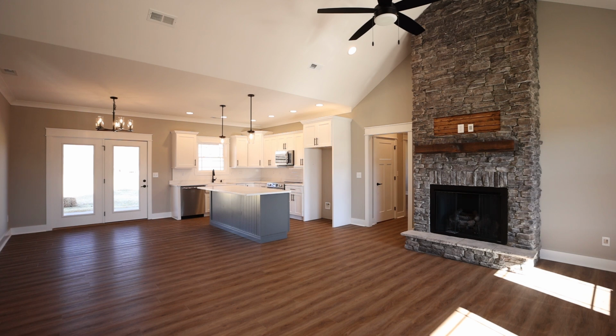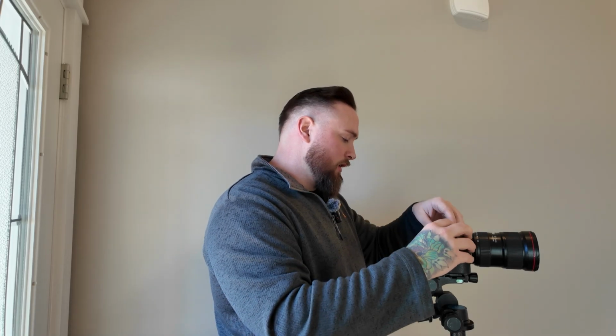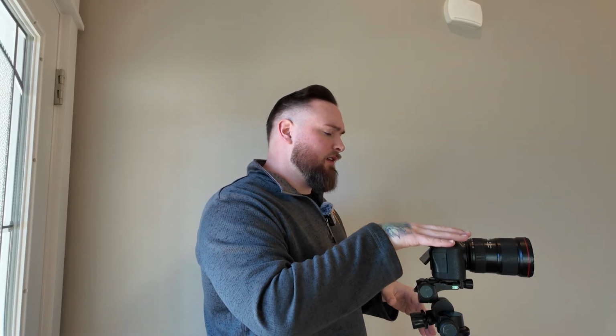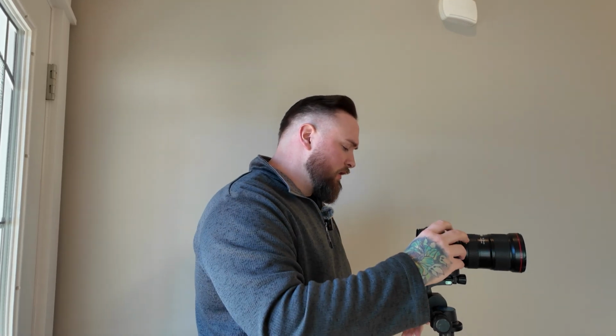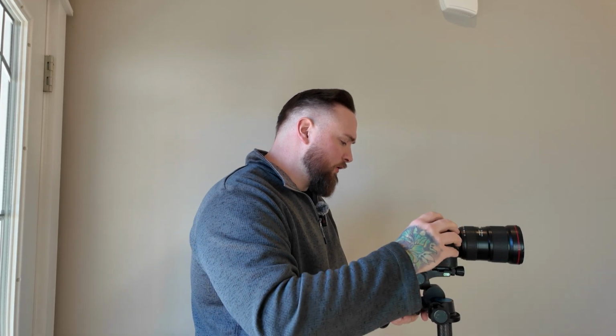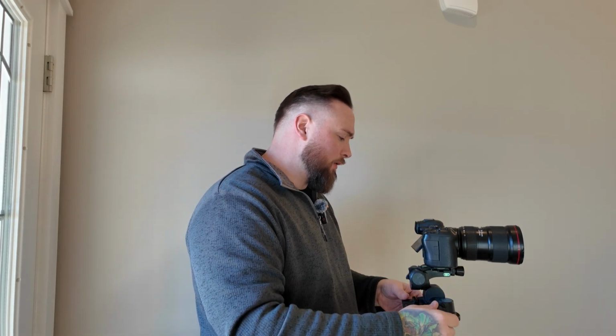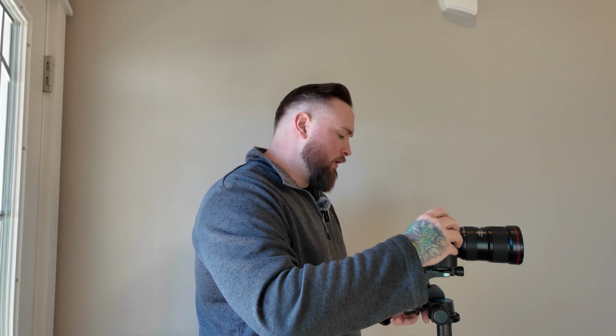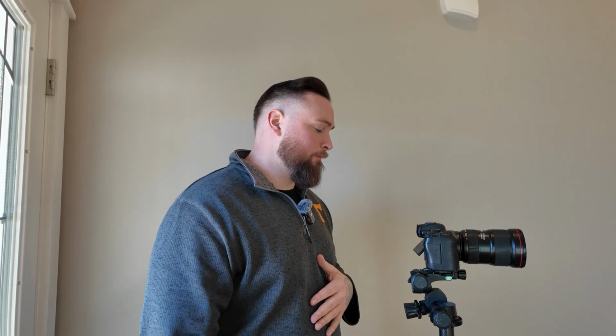So what I'm gonna do is just make sure my camera height is, where this is an empty house, my camera height is a little taller than what it would normally be, but it's about 5 feet tall. So I just get my exposure correct, my verticals lined up, and then take a shot.